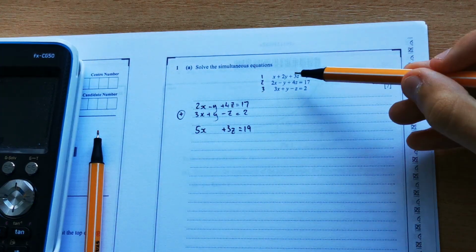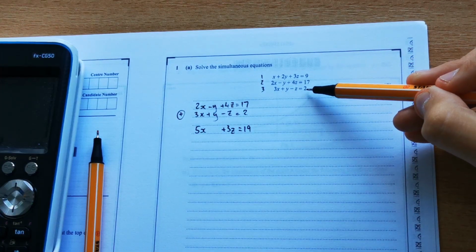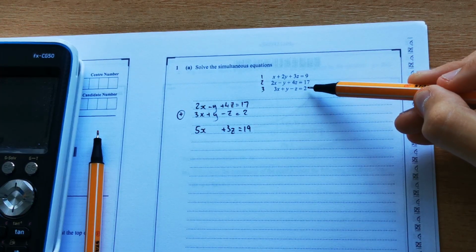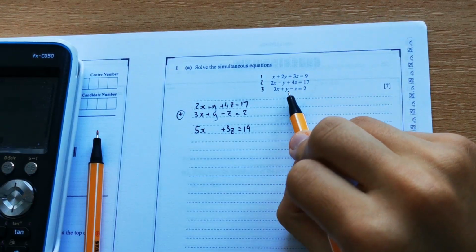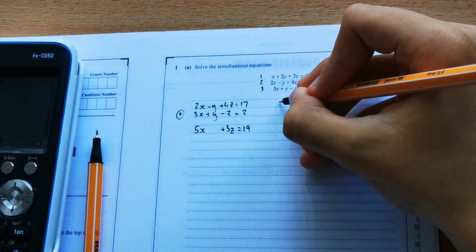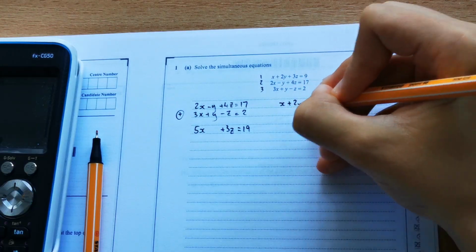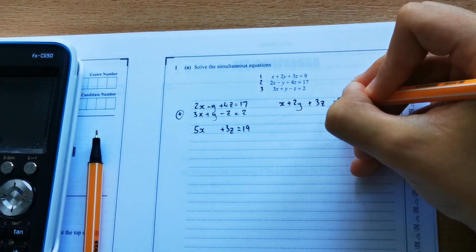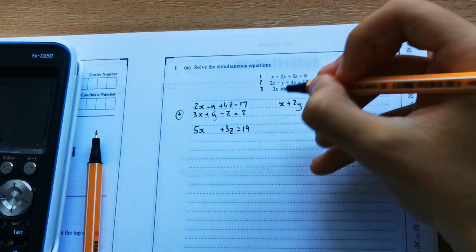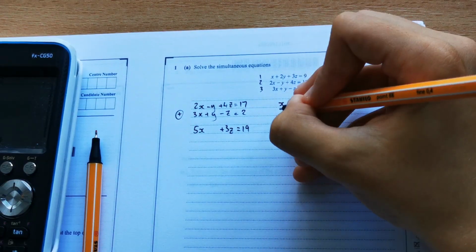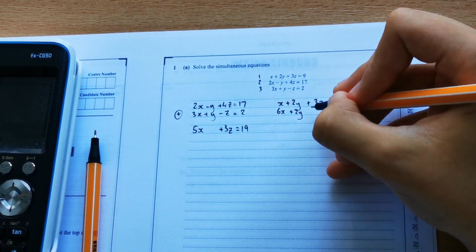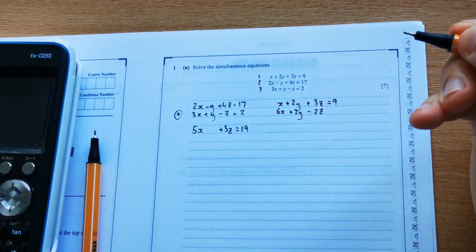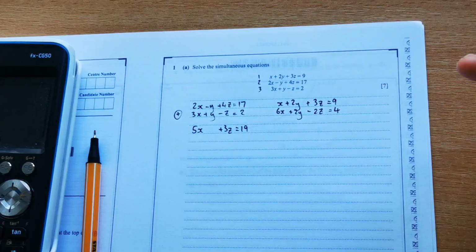And now let's take equation 1 and multiply it by 2, because you can see 2 is a lot smaller than 17. So remember that has to be multiplied by 2, so we have 2y and 2y. x plus 2y plus 3z equals 9, and we're multiplying this by 2. 6x plus 2y minus 2z equals 4.